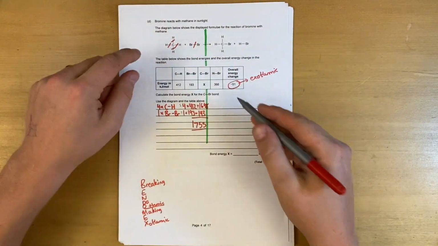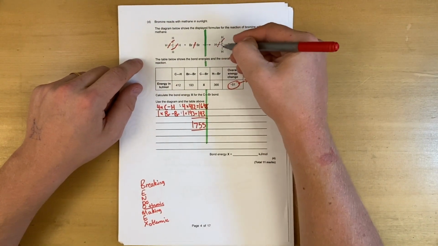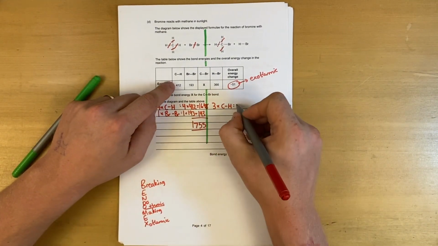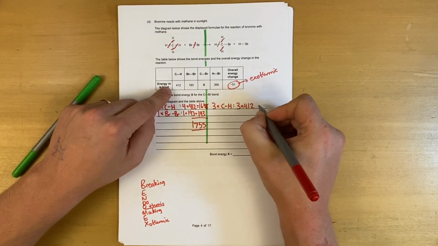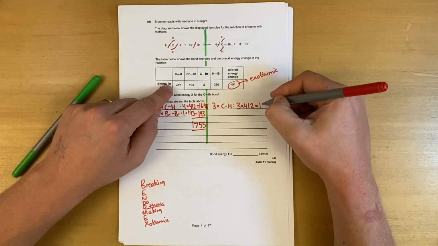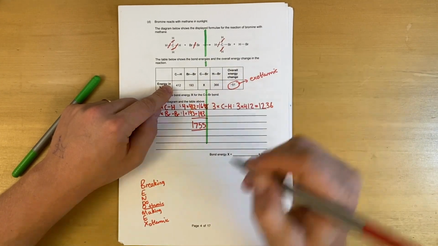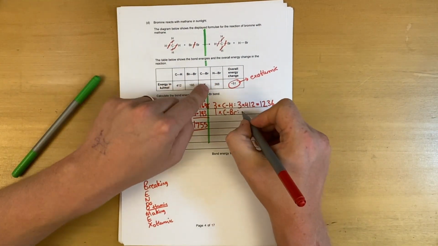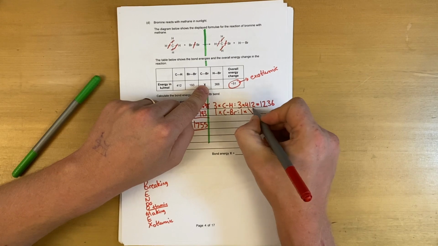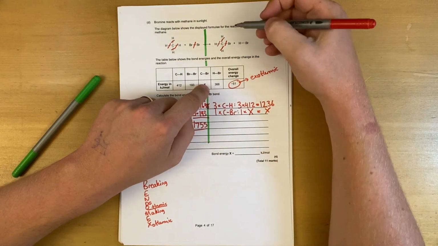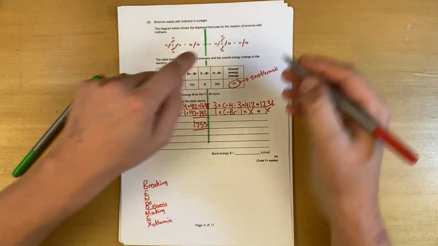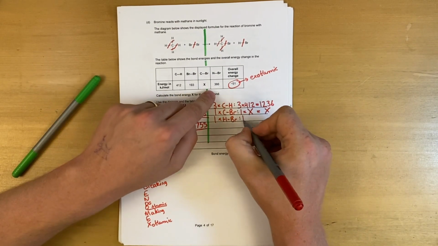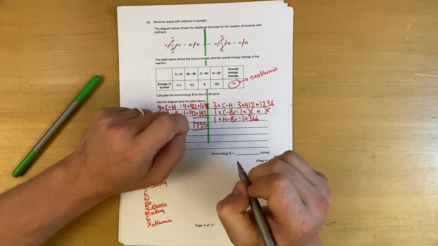Let's look at this side. I've got 1, 2, 3 C-H bonds. So that's 3 times 412, which is 1,236. I've got 1 C-Br bond, and this I don't know, so that's 1 times X, that's X. And I've got 1 H-Br bond. So that's 1 times 366.